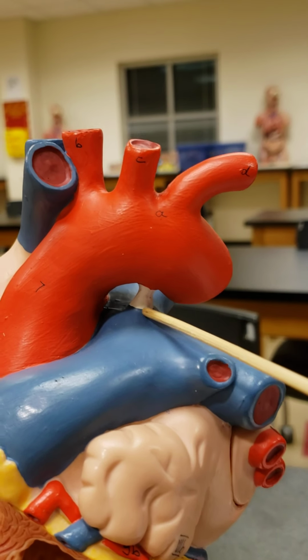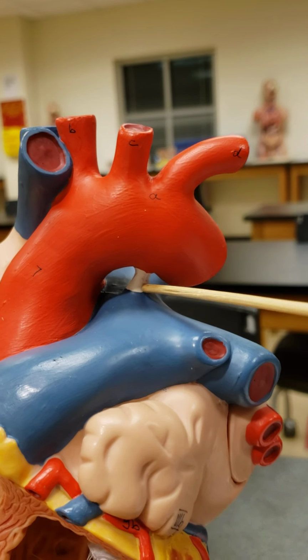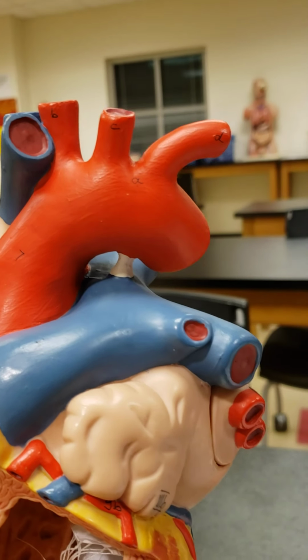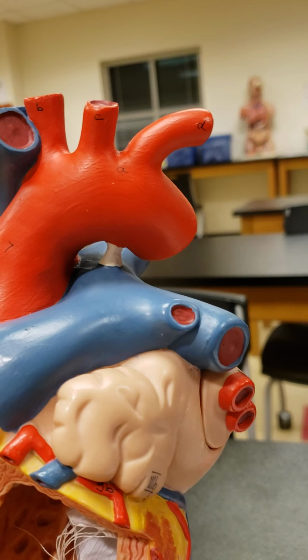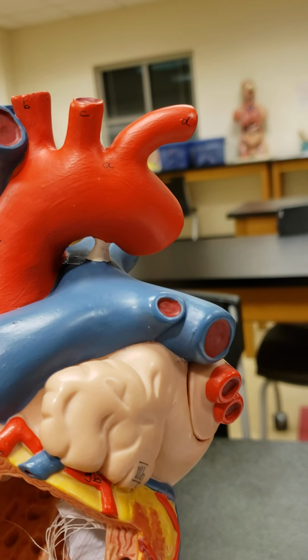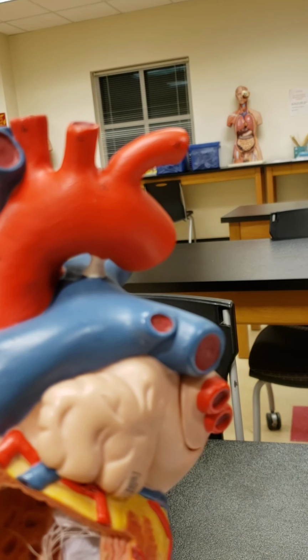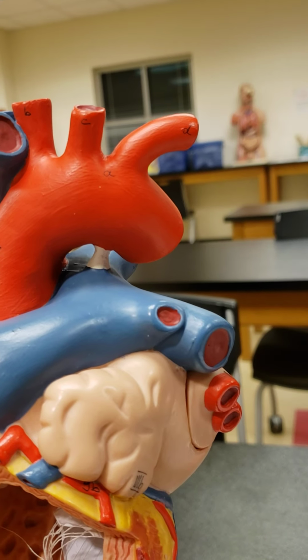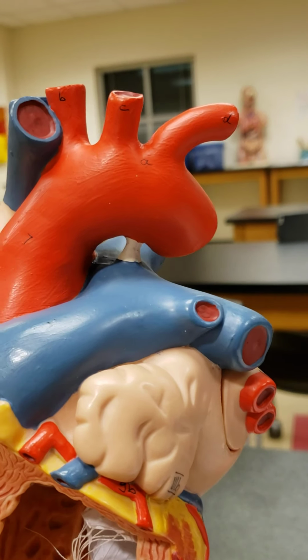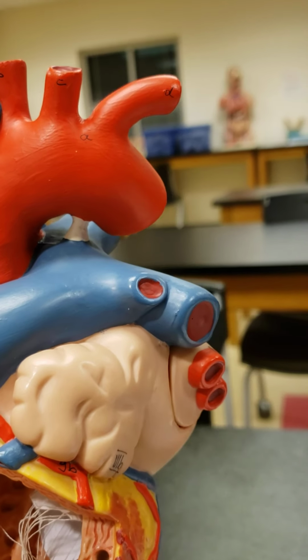This little white bit here is a ligament that is holding these in place. That ligament has one of two names. It can either be called your ductus arteriosus or your ligamentum arteriosum, whichever one of those you would like to call it, I am fine with.